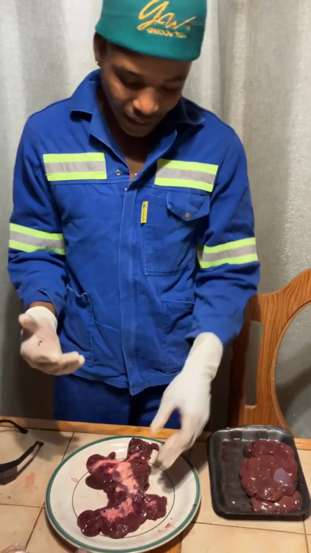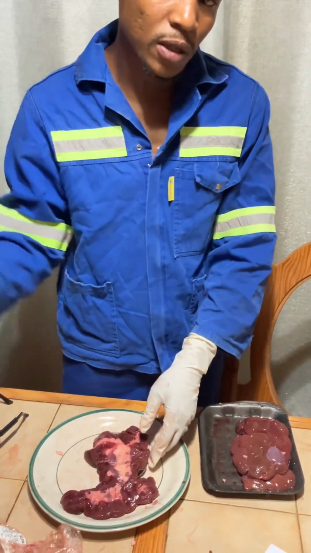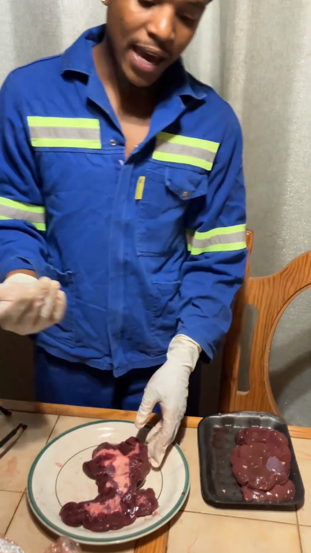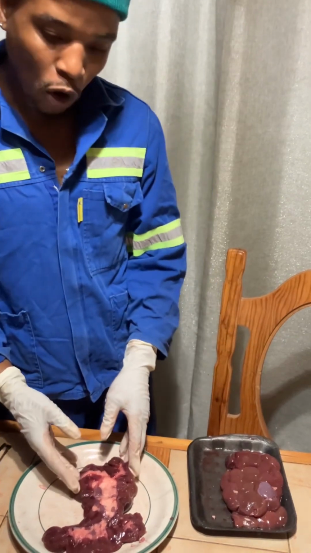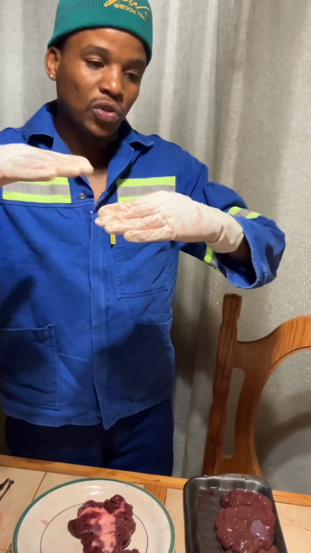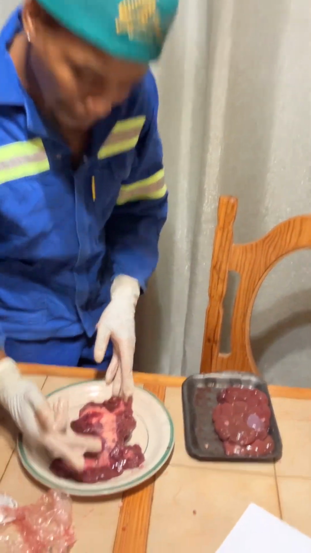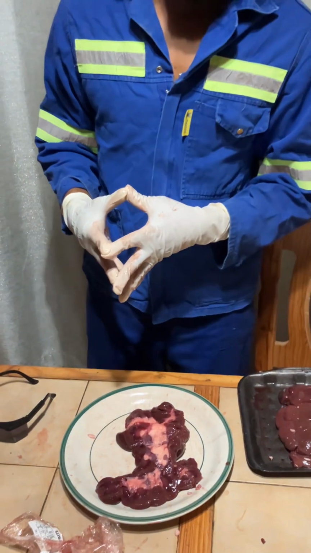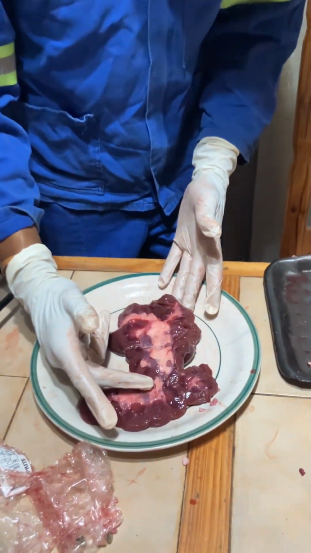Now the filtrate, as it goes through its process of filtration, then enters the Bowman's capsule, and then it enters the proximal tubules, and then eventually it enters the loop of Henle.